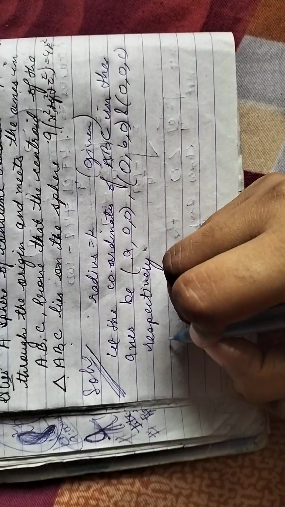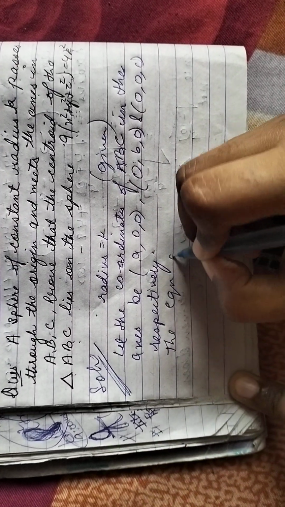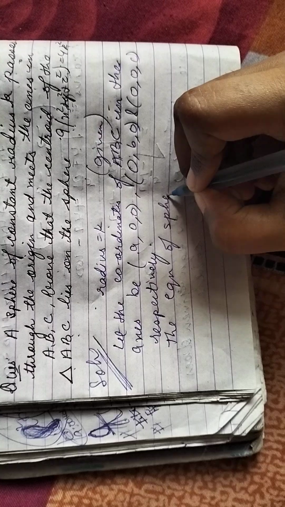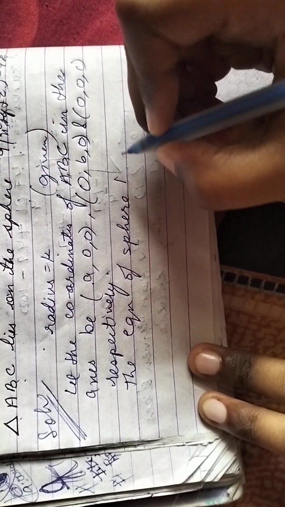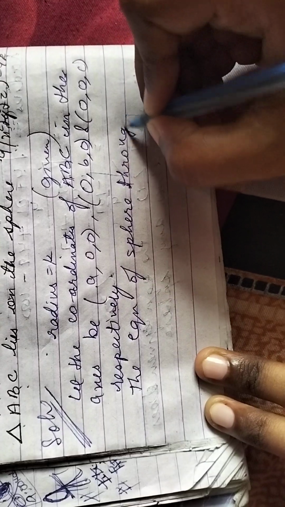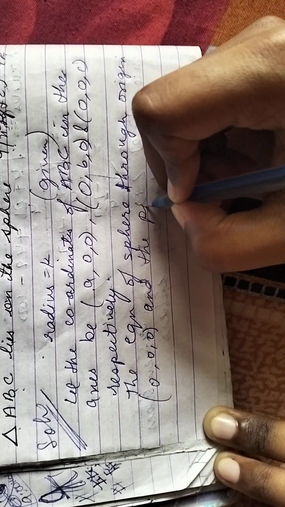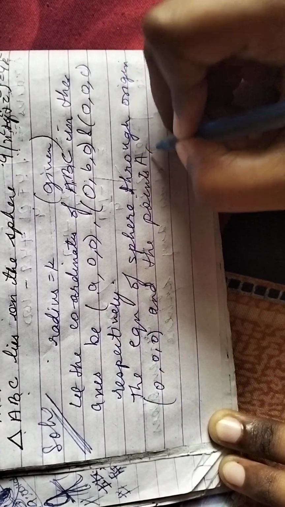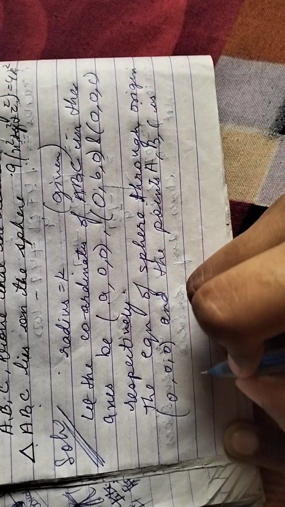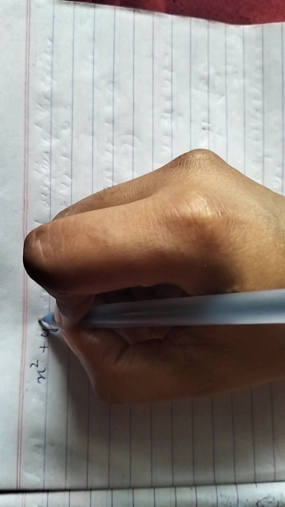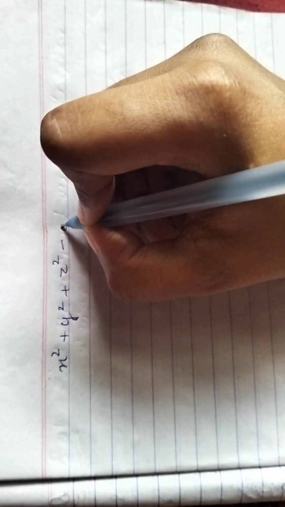Let the equation of the sphere be, the equation of sphere through origin, that is 0, 0, 0 and the points a, b, c is x square plus y square plus z square minus ax minus by minus cz, which is equals to 0.